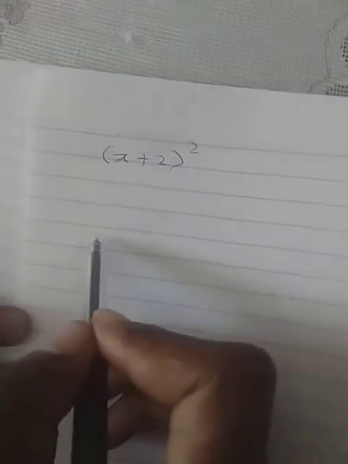Let's move on from sequence to simplification. Right. Let's go to simplification. Let's say you have x plus 2 all squared. How do we simplify this?